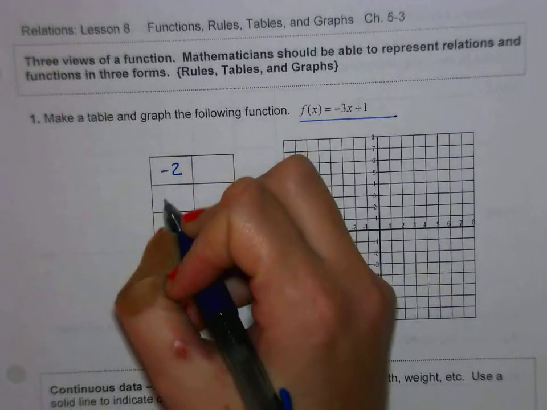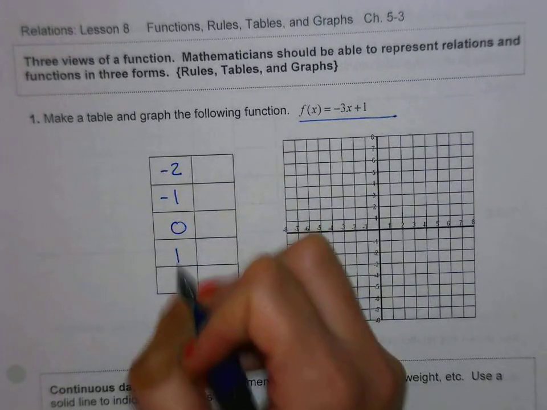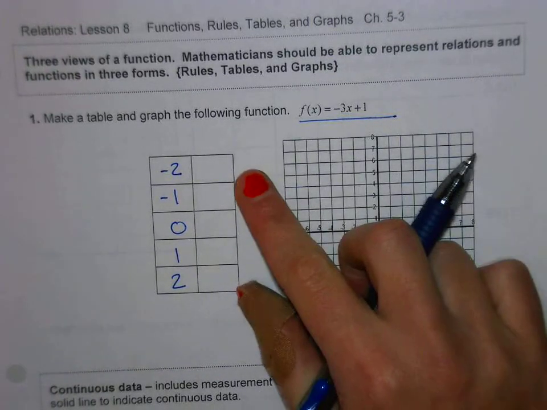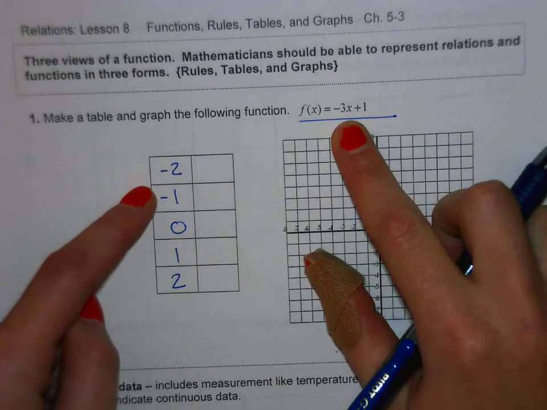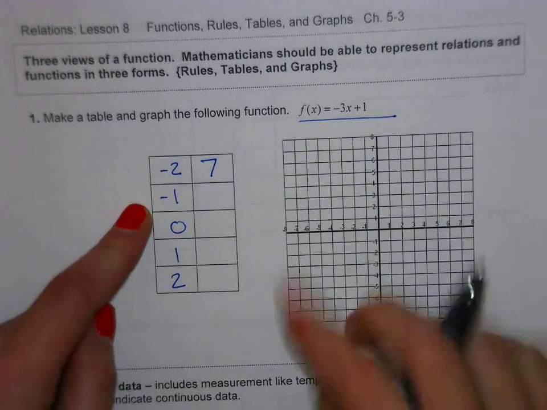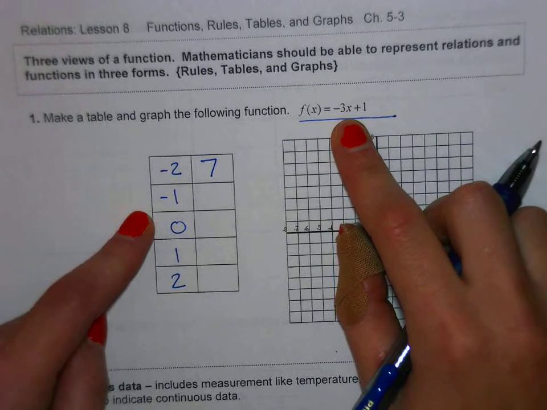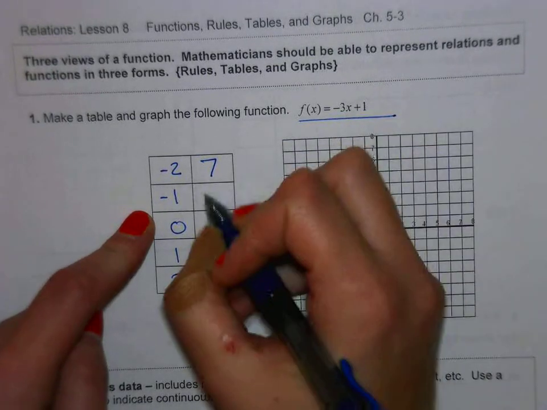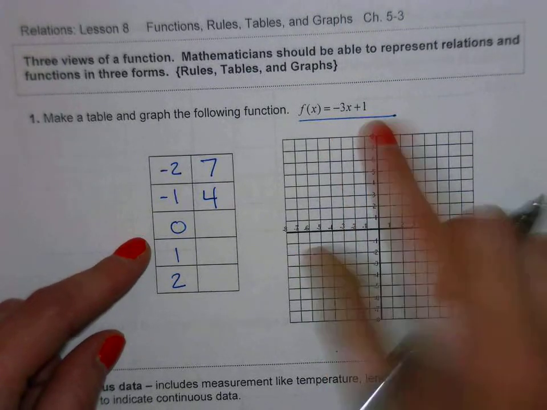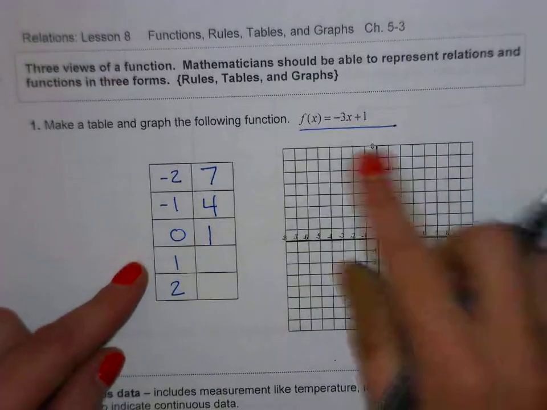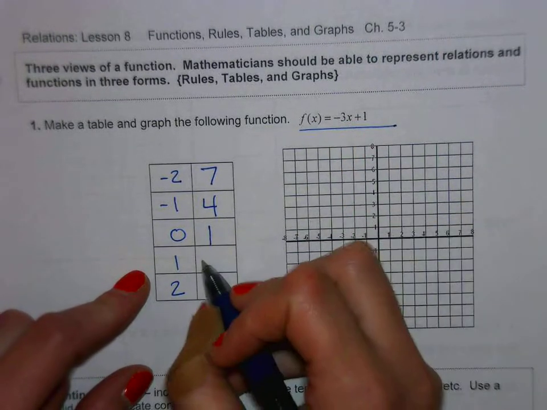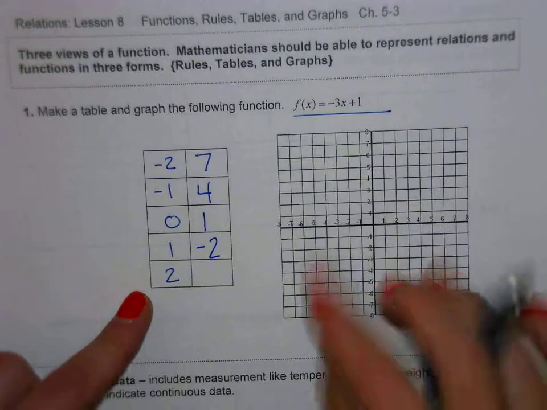So to find my outputs, my y's, -3 times -2 is +6, plus 1 is 7. -3 times -1 is +3, plus 1, 4. -3 times 0 is 0, plus 1, 1. -3 times 1 is -3, plus 1, -2. -3 times 2 is -6, plus 1, -5.